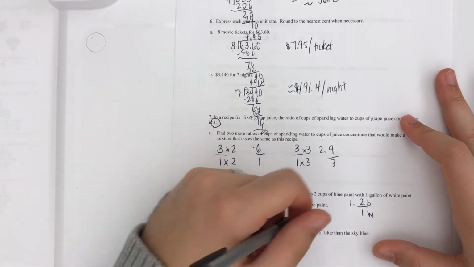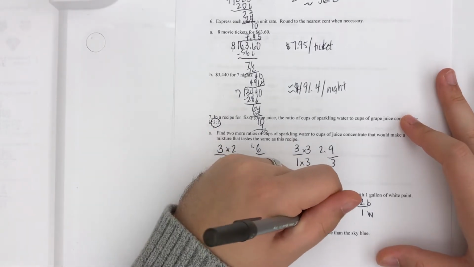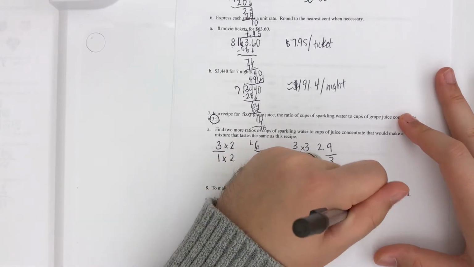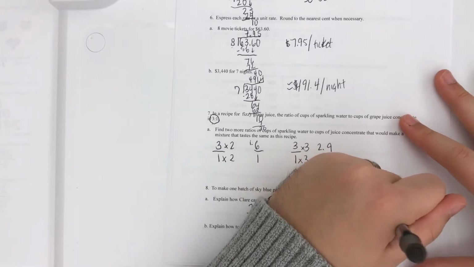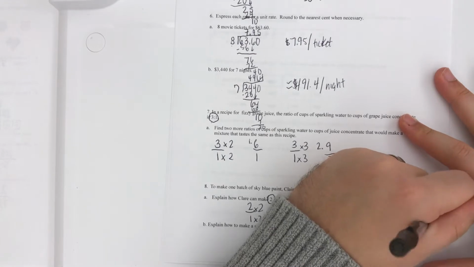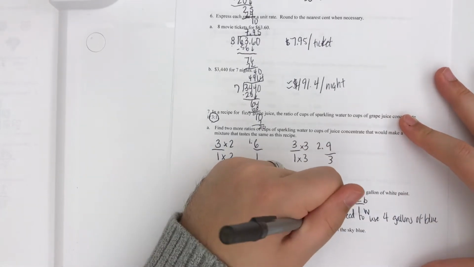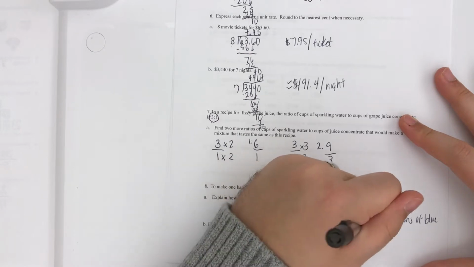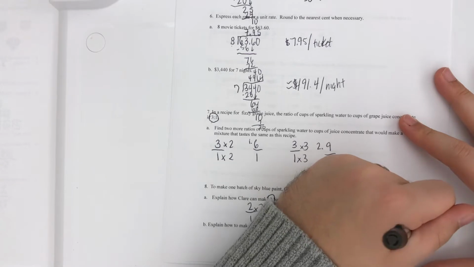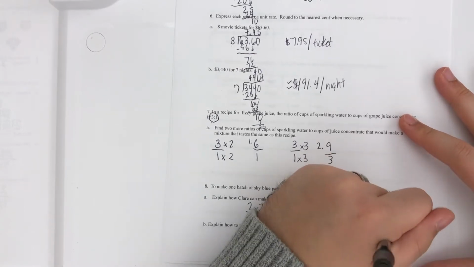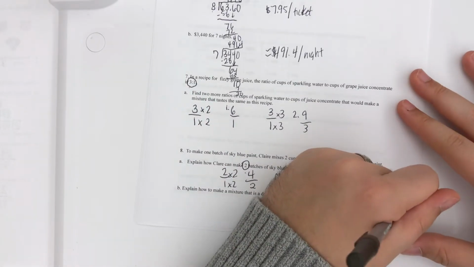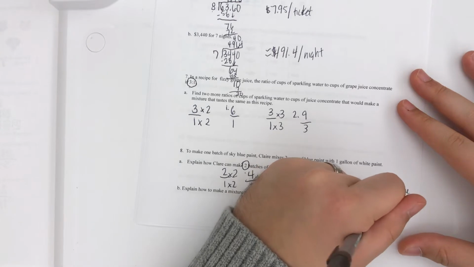So in order to explain this, because it does say explain, Claire would need to use 4 gallons of blue paint and 2 gallons of white paint to make 2 batches of sky blue paint.